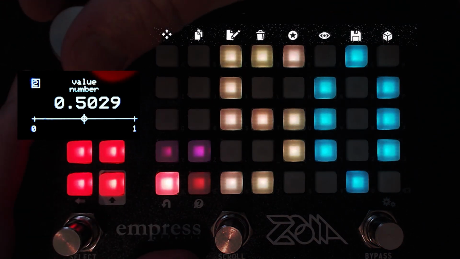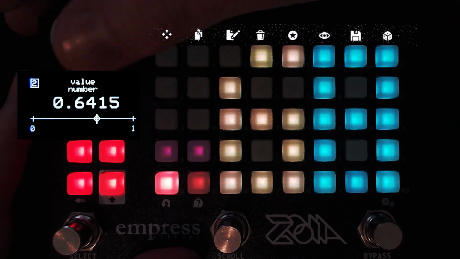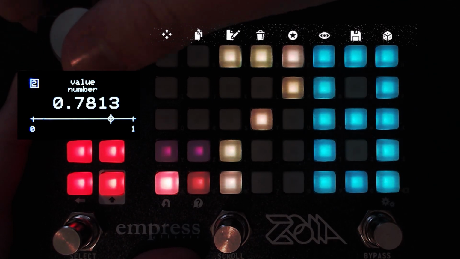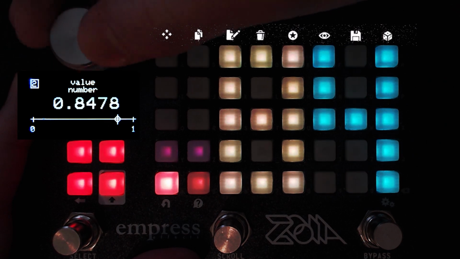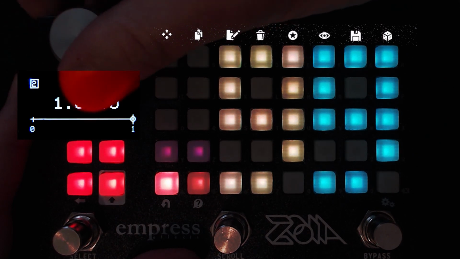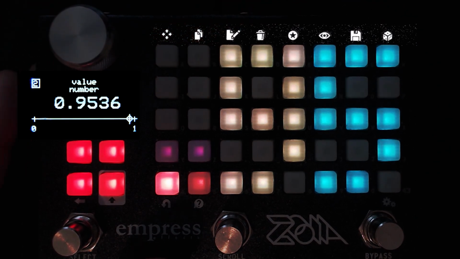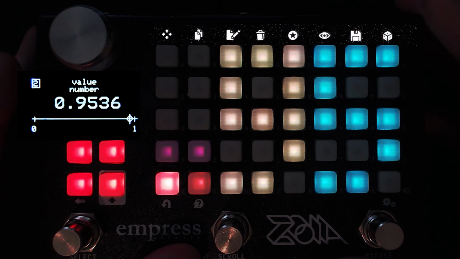So this can count up to 99. So it's a nice way to, and a fun way to display the value of a CV input on the screen, which can be useful. I mean, I think of it as fun now, but of course it can have practical uses as well.